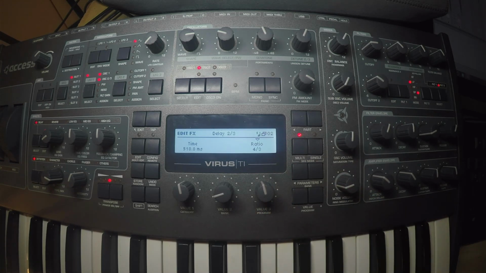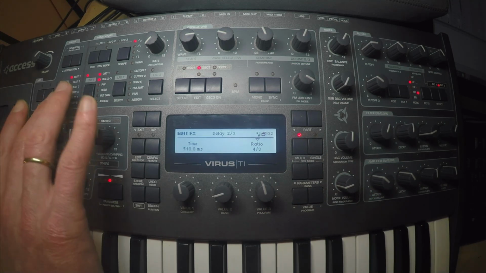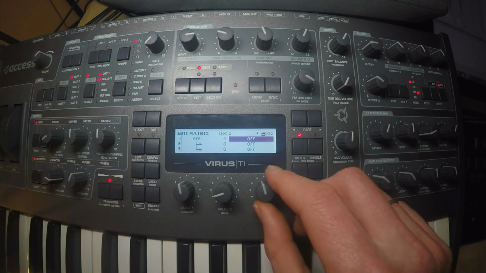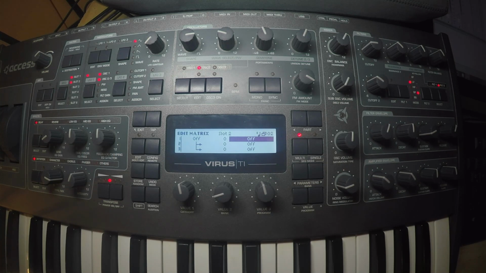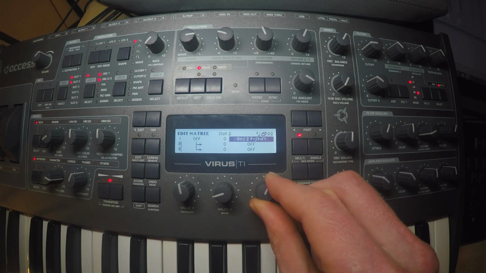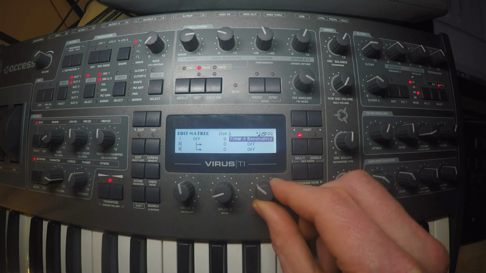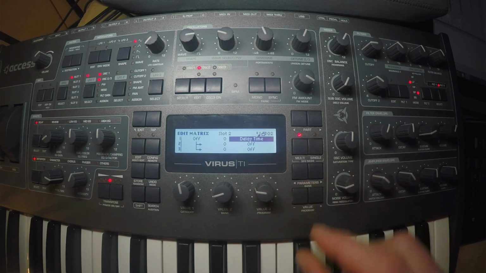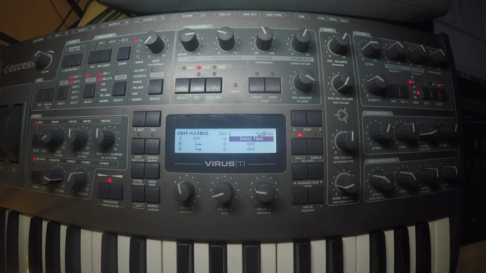I'm gonna put a little LFO on the time there. I think that might be a mighty fun idea. So again, first select the parameter you want to modulate. The delay time, yes. Mind you, I believe these entries change. So if I choose a different delay, there might not be a delay time. It depends on how your settings are in the rest of the Virus what pops up here.